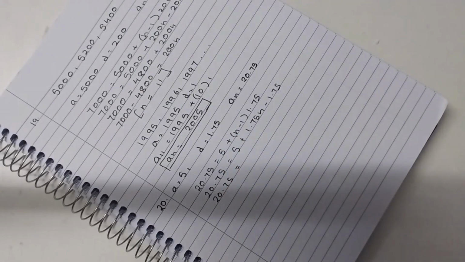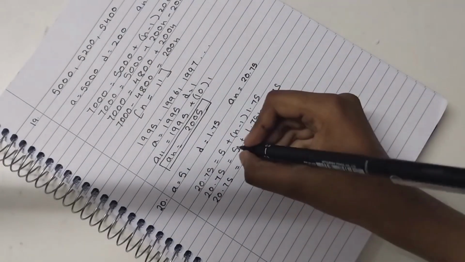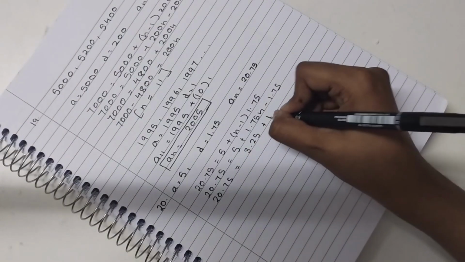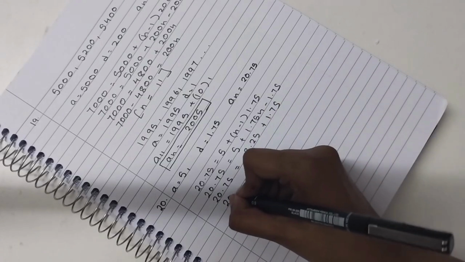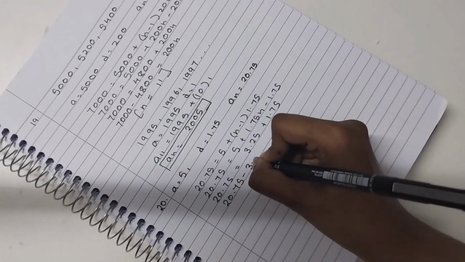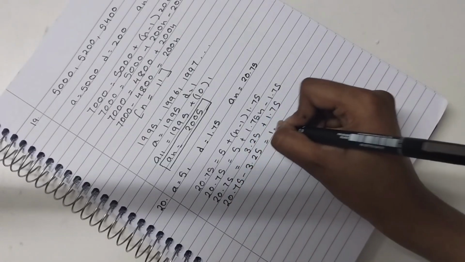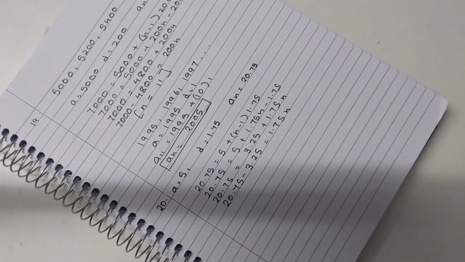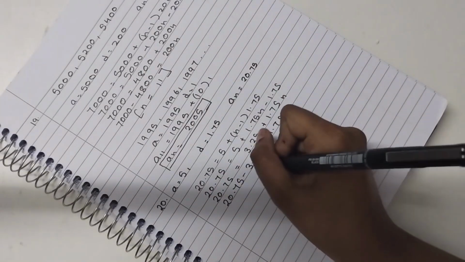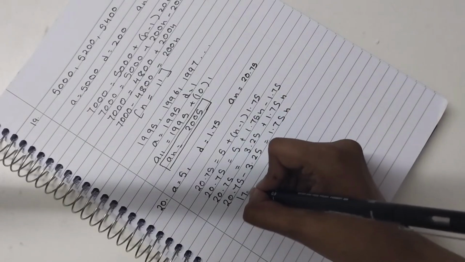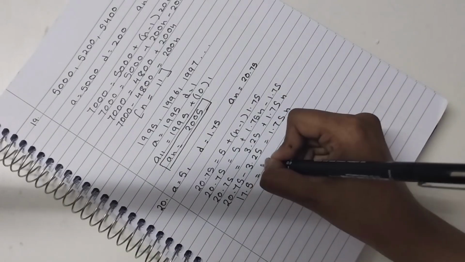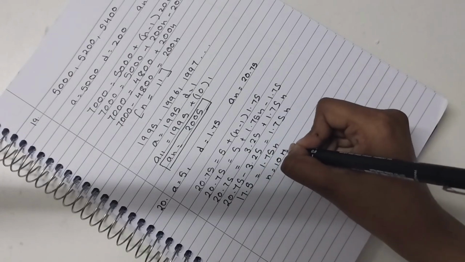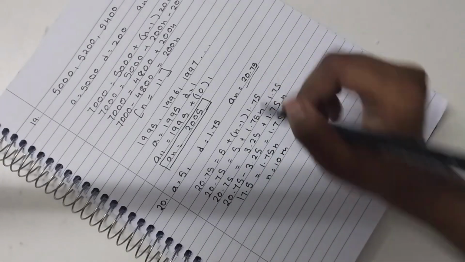20.75 is equal to 5 minus 1.75, which is 3.25, plus 1.75n. So 20.75 minus 3.25 is equal to 1.75n. And 20.75 minus 3.25 is 17.5, which is equal to 1.75n. So n is equal to 10. So in the 10th week, her savings becomes 20.75.